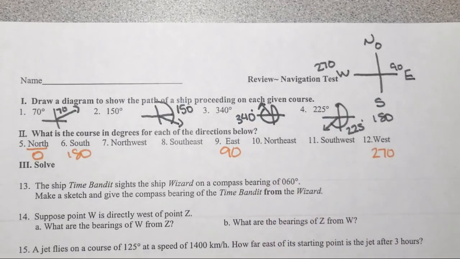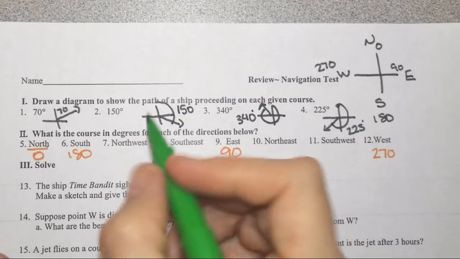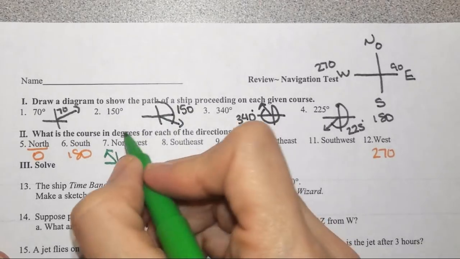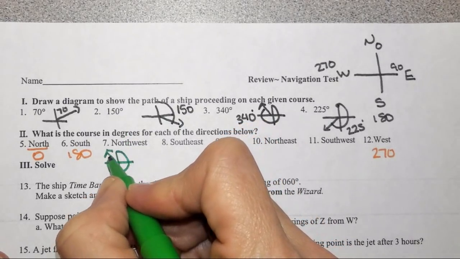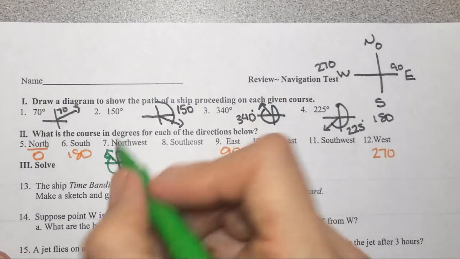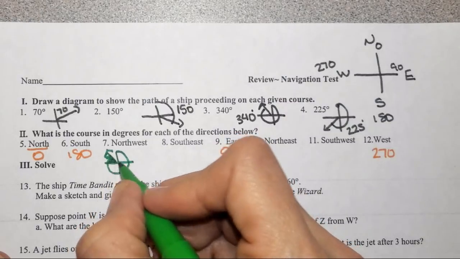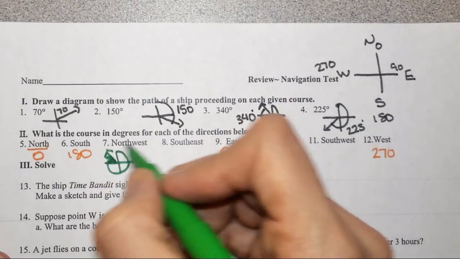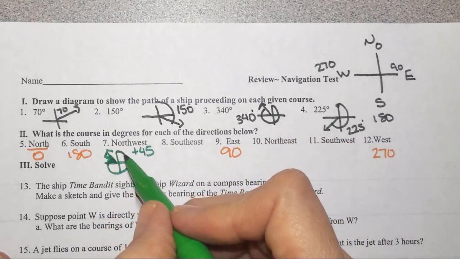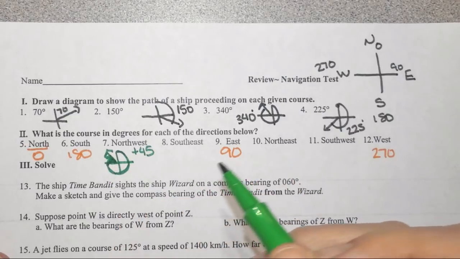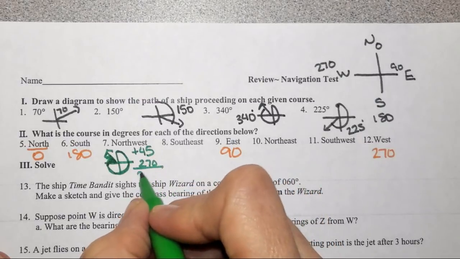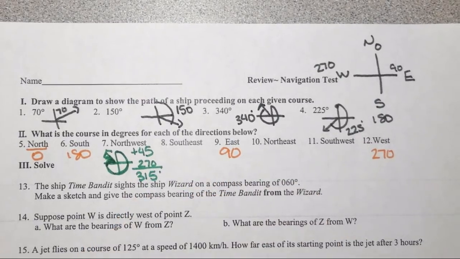So let's look at what I'm talking about here. If I asked you to draw northwest, northwest would be the top left. So it would be the angle that goes from the north all the way around. I know 90, 180, 270, plus this little wedge right here. This wedge for northwest cuts the 90 in half, so you just add 45. So if all the way to here is 270 and I add 45, 270 plus that 45 is going to give me 315 degrees.